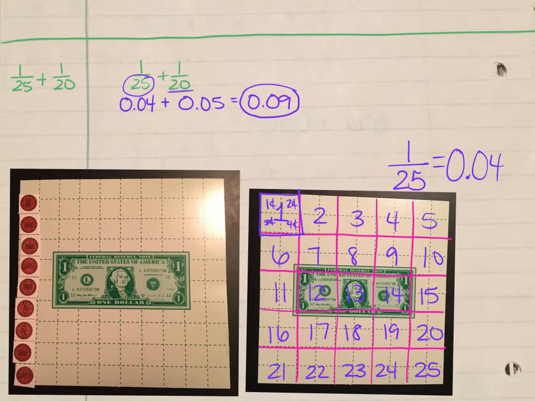Because on my money mat, I can see that I have 9 covered out of 100, I'm going to write 9 out of 100. Now, can I reduce this? Can 9 and 100 both be divided by the same number? No, they cannot. So this is my answer.